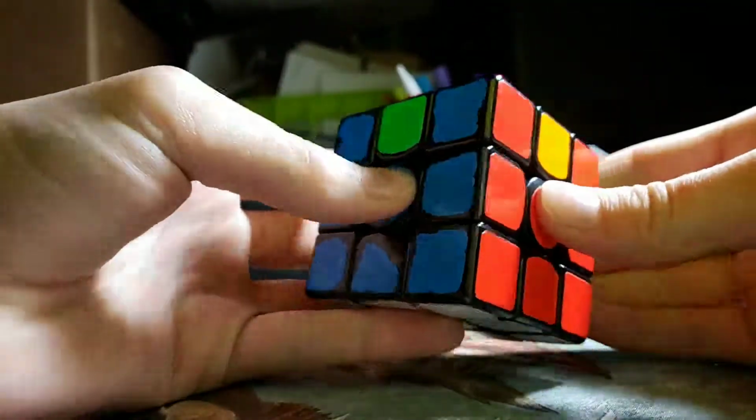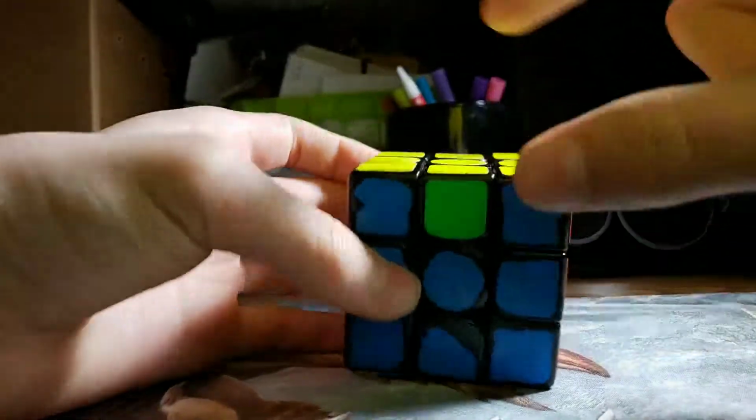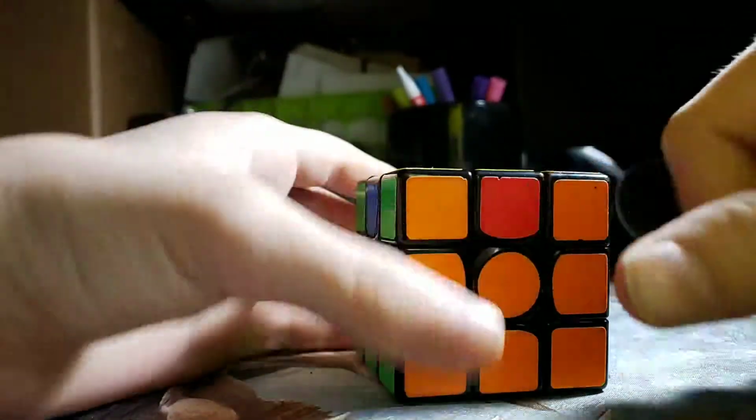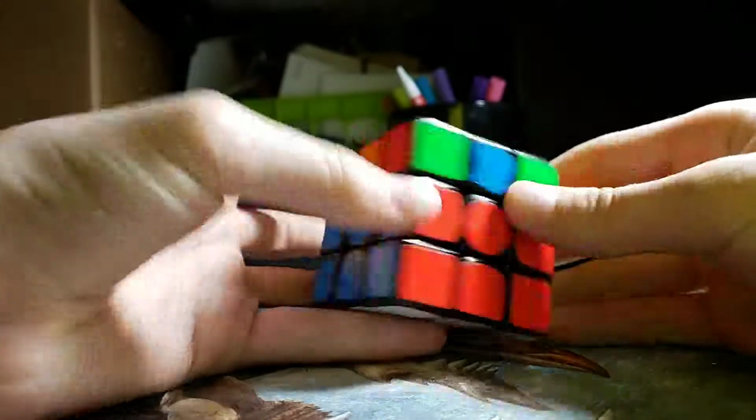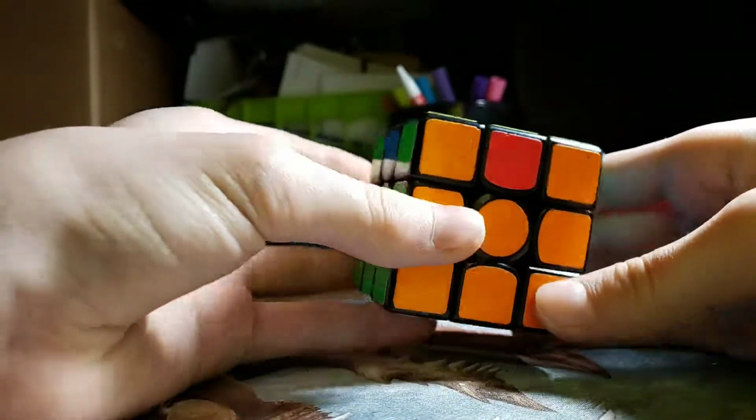This is really easy to recognize, because you'll see opposites here, here, here, here, opposites on all sides. And it kind of looks really cool. No matter what orientation you're holding, it's just opposites on all sides.